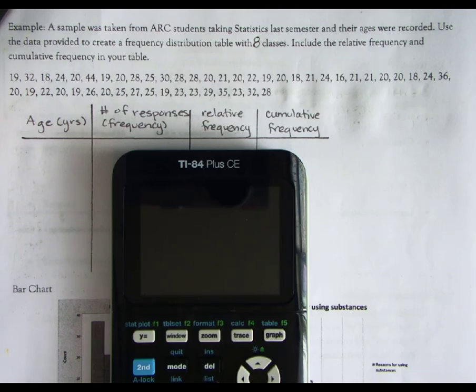Frequency distribution tables typically only include two columns. That will be the class type and the frequency. However, sometimes they're going to also require you to include either the relative frequency or the cumulative frequency. In this case, we are going to also include both of those. So we'll have a 4-column frequency distribution table.